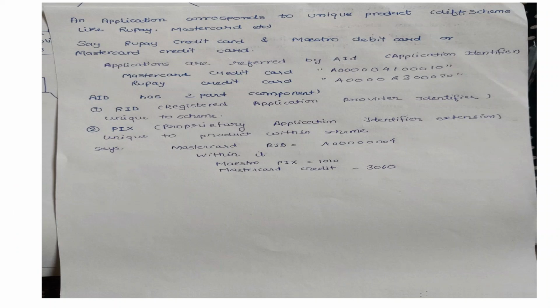An EMV card can be used for different products. For each product, we refer to it as an application, and each application corresponds to a different product of a different scheme or the same scheme, such as a Mastercard debit card, a Maestro credit card, or a RuPay credit card. These are all different applications since these are different products. Applications are identified by their unique AID. AID stands for application identifier.